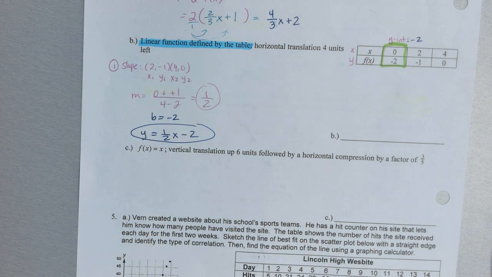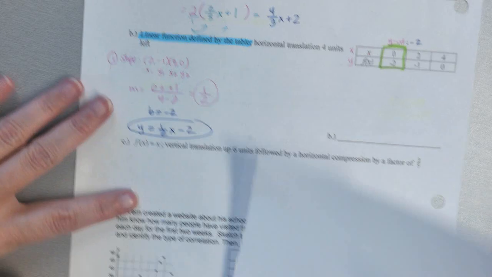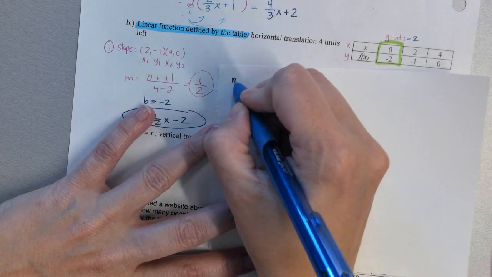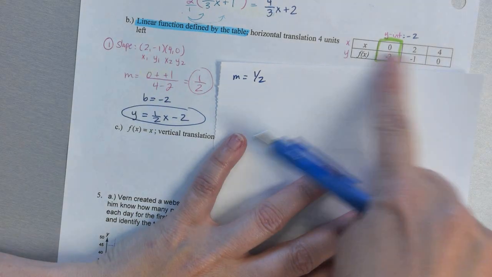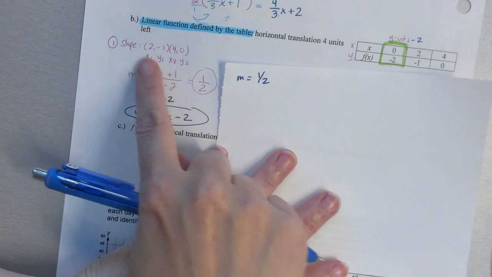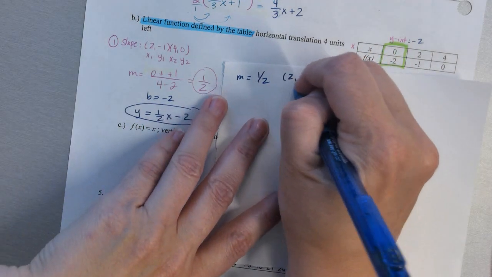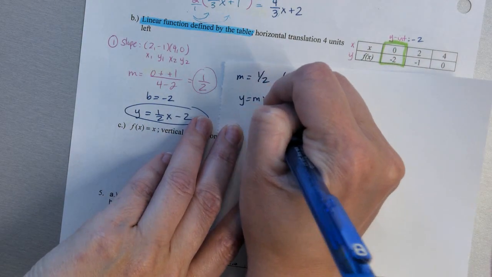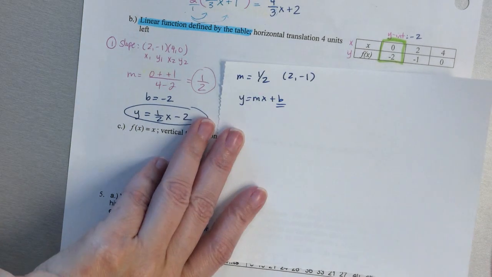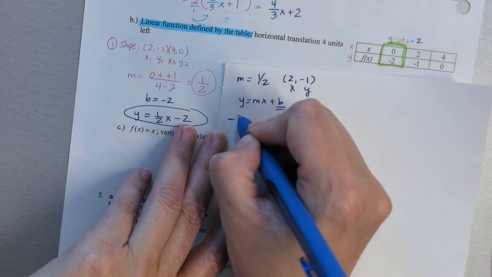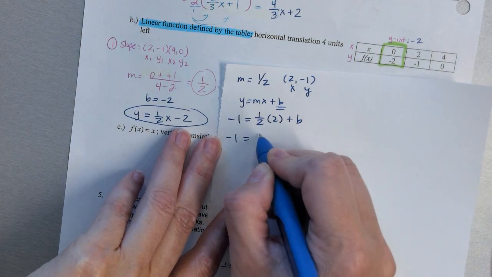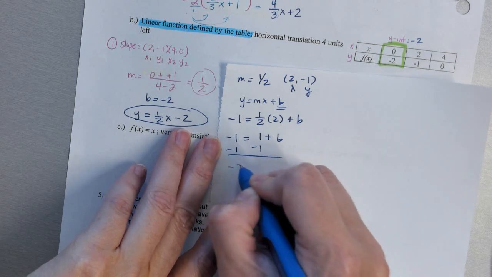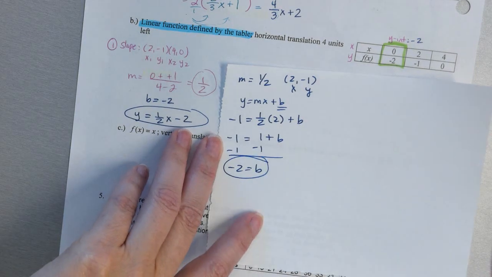Okay, good question. So if they don't give you the y-intercept, what you would have to do is solve to find it. In this case, we found the slope already, and what you would do is just pick a point, any point on the table. So let's just say I chose 2, -1, and you would use y equals mx plus b, and you would solve for b. So you would plug this in for x, this in for y, and then you would solve. So 1/2 times 2, subtract 1 from both sides, and that would be another way to find your b value.